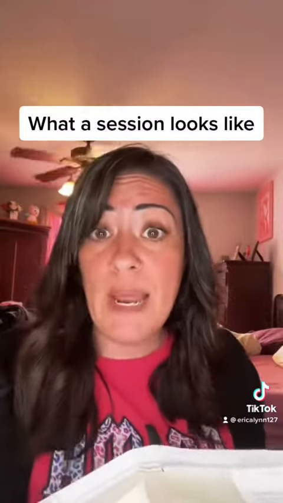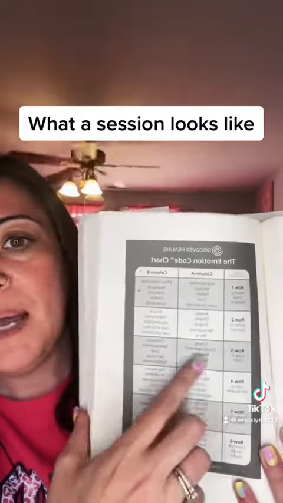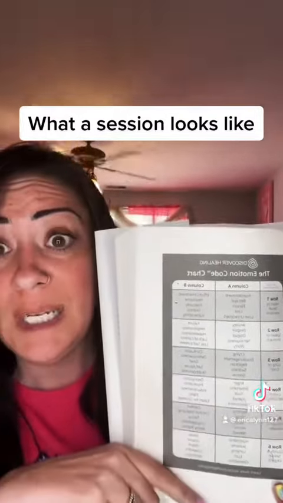So then I start asking questions if you have any trapped emotions that have to do with whatever issue that you want to address. If I get a yes, then we move on to this chart. So I can narrow down which column it's in, which row it's in, and then once I get to the box, I can go through each emotion individually to find out what the trapped emotion is.